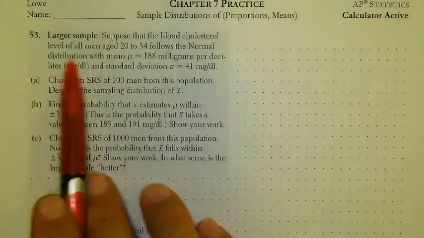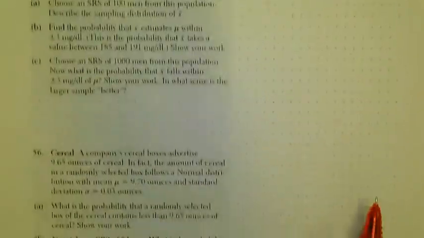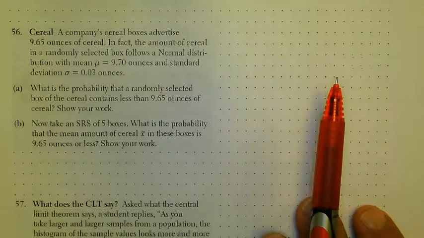So a reminder, 53, you can look to the work in the back of the book to follow through with those. Let us check out number 56.